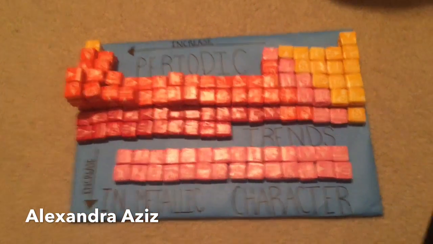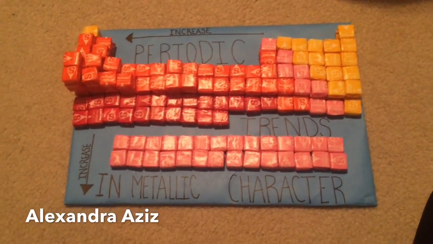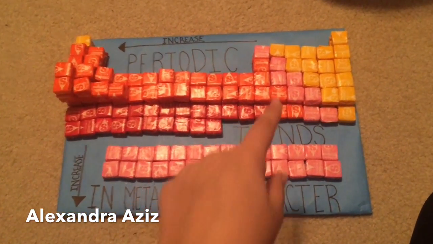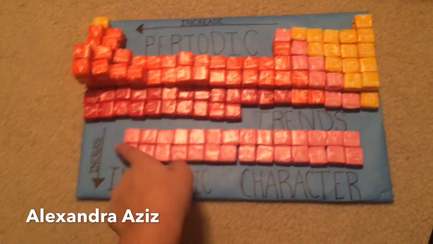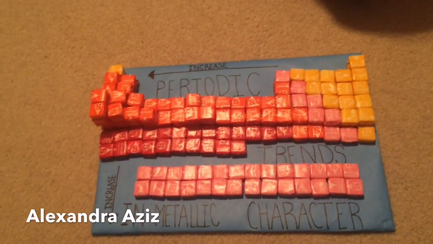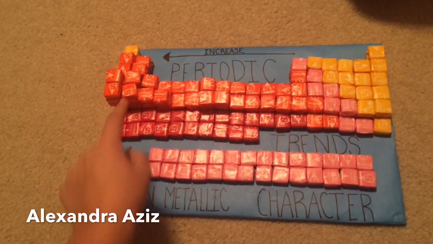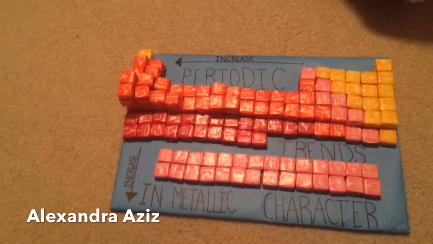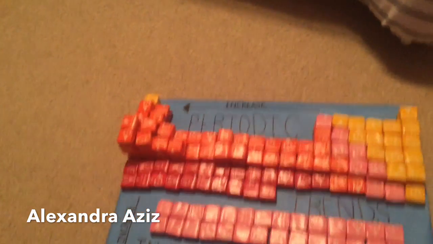It is similar to the trend for atomic radius. The arrows represent that if you go from right to left, the metallic character increases, and if you go from top to bottom, it increases as well. And if you look at it from down here, it shows the columns and heights of increases.